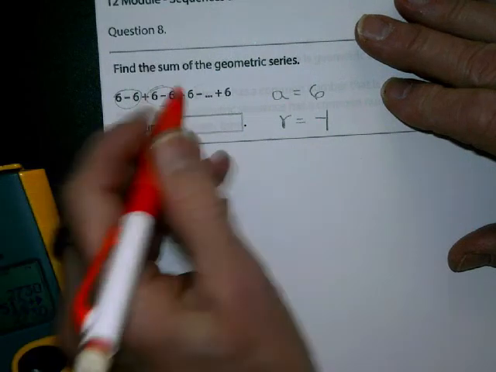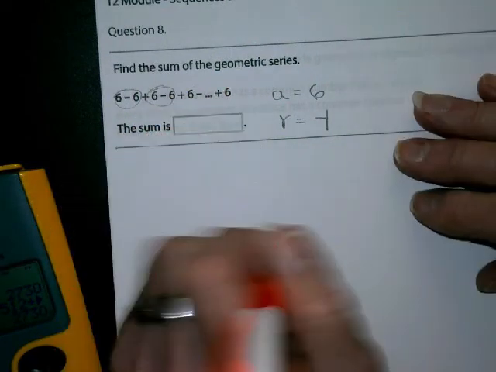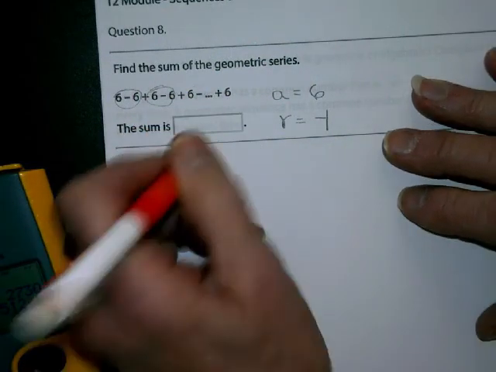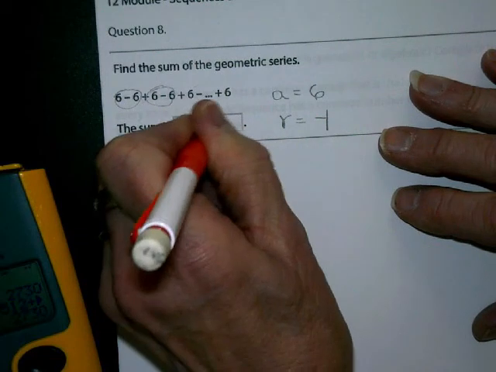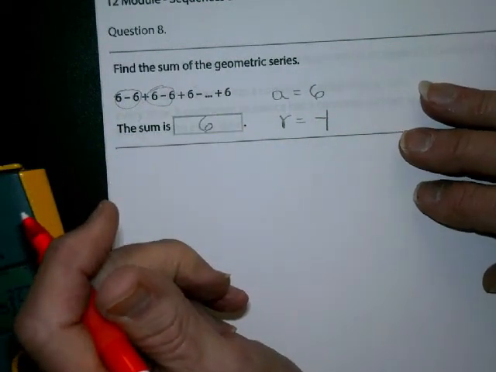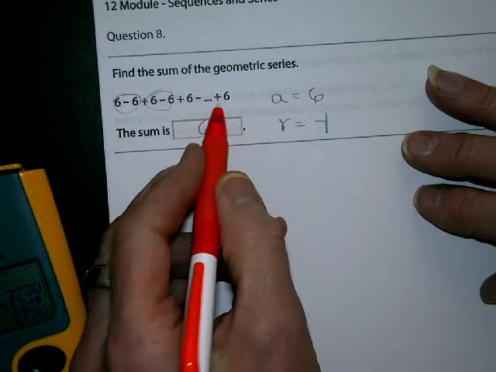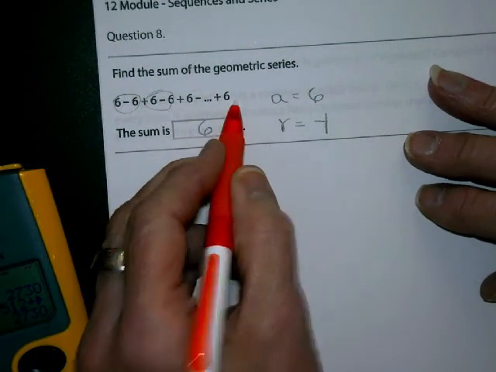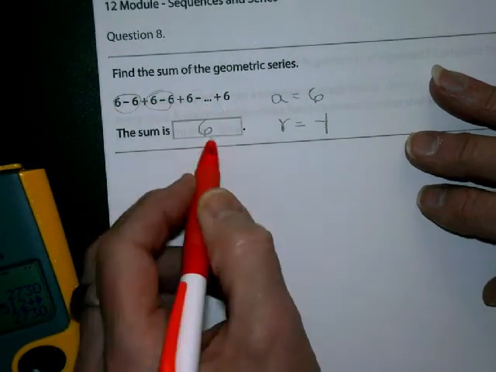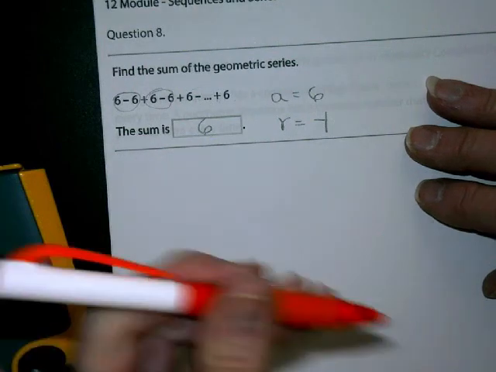But every couple, when we add them together, we get 0. So we've got to figure out if I end up with a plus 6 left over. If every one of these had plus 6 minus 6 plus 6 minus 6, the sum would be just 6, no matter how many there are, because every one of these pairs would be 0.